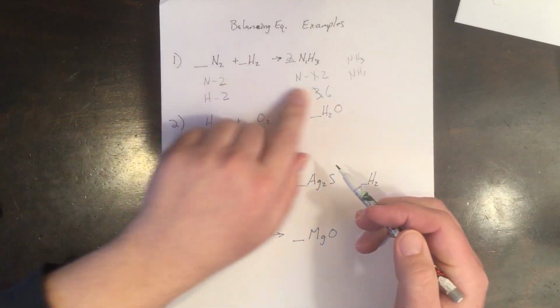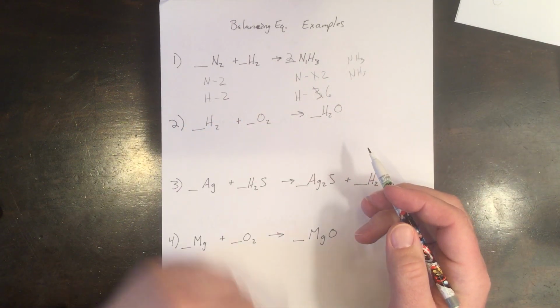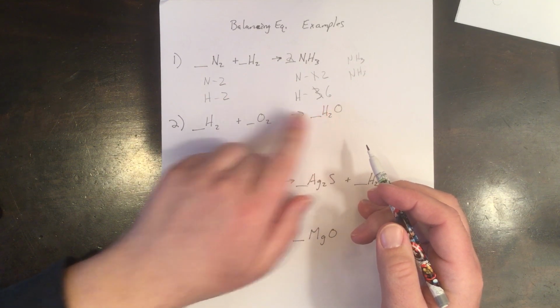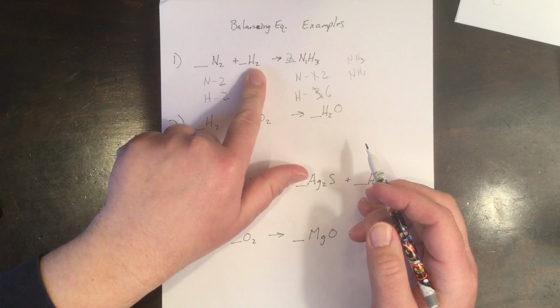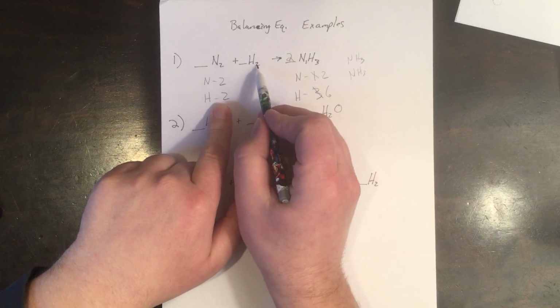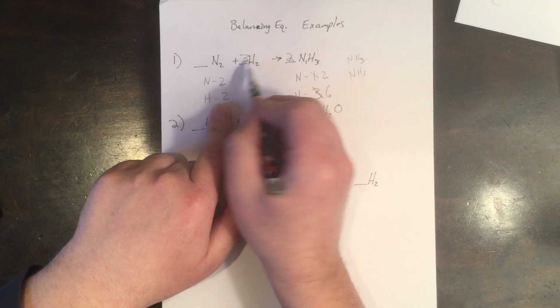So now we have our nitrogens balanced. Oh, but it messed up our hydrogens. It looks like even more, but not so. So what do we need to put in front of our H2 to get 6? What times 2 is going to get 6? And that's 3.